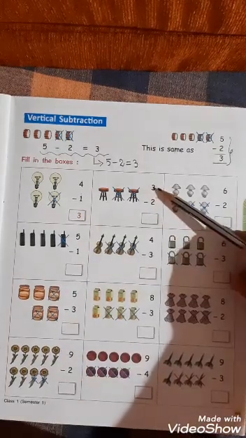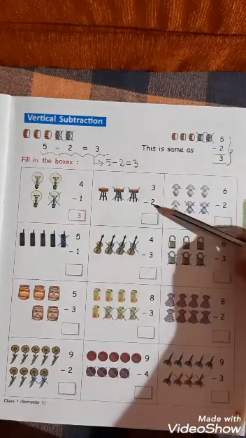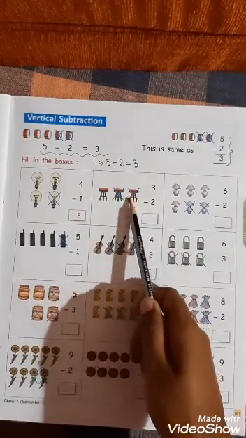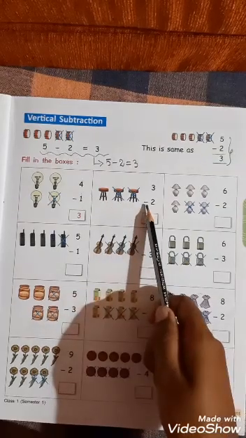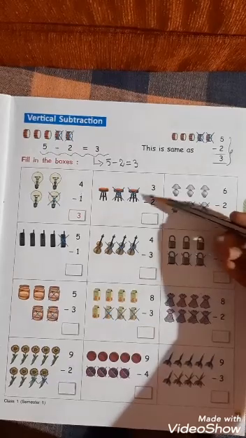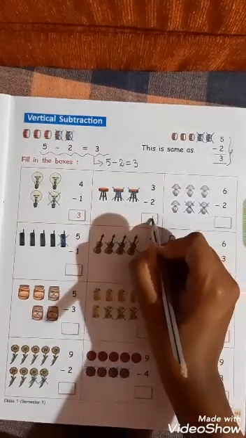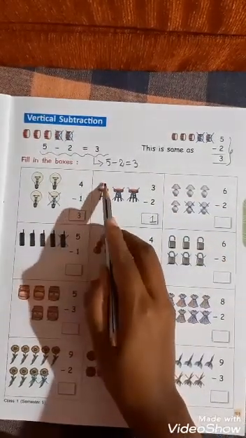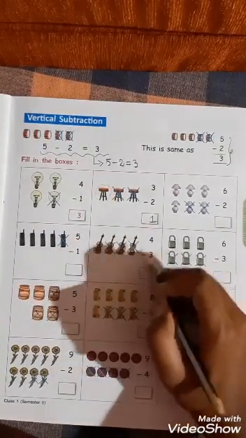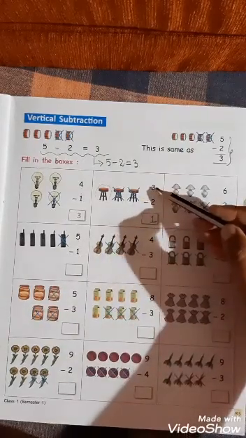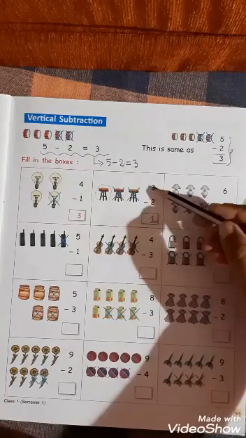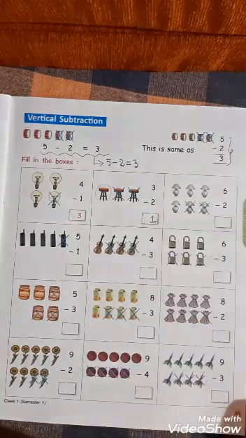Then the next exercise, 3 minus 2. Yes, here you are given 3 objects, that is 3 chairs, and here 2 chairs are cancelled out. So you have to write minus 2. Then after removing 2 from 3, you will get answer as 1. If you observe here, only one chair is left out. So you have to write 1 in this box. And also if you observe here, the numbers are arranged in vertical form, that is one under the other. 3 minus 2 gives you 1.